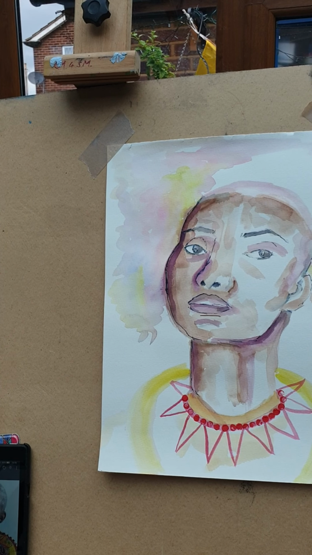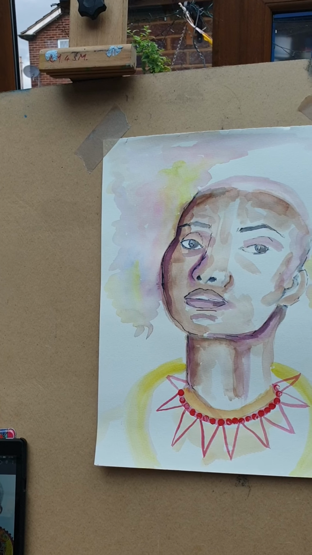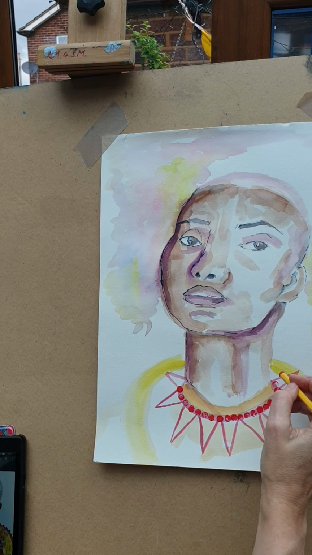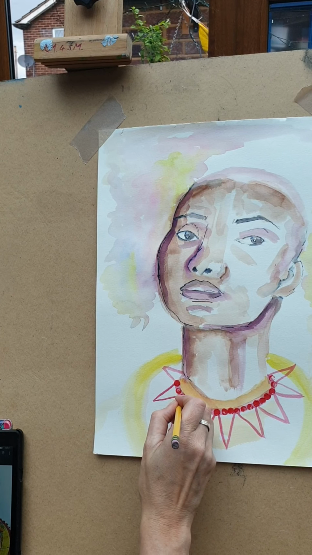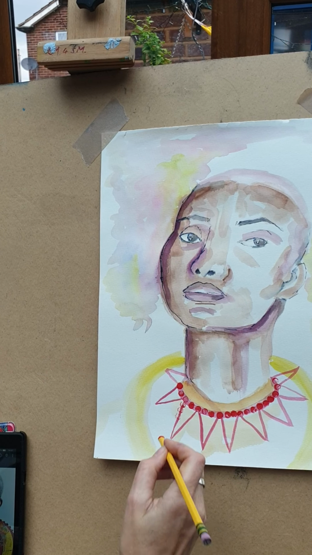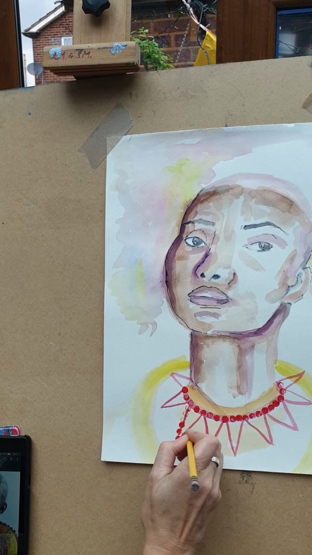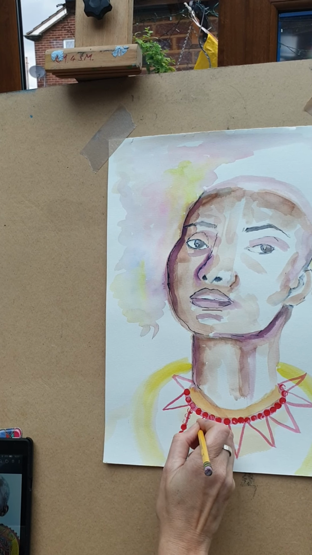I've not tried this on here before. I'm having a go, so if it goes a bit pear-shaped, you're joining in the experience with me. I'm going to add a bit going over the top of these here, and I quite like it actually when it's not quite solid as well, but it's fun to experiment.